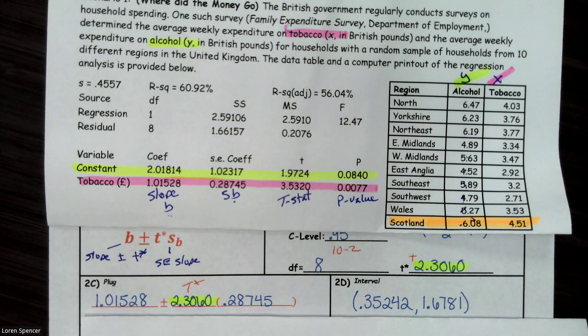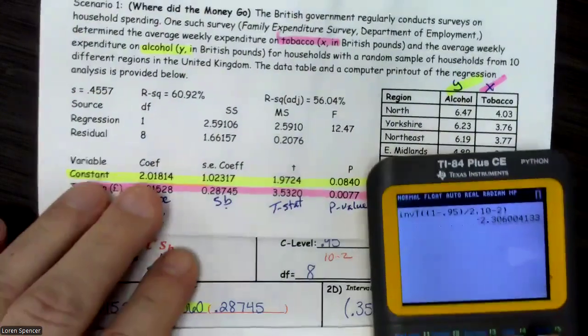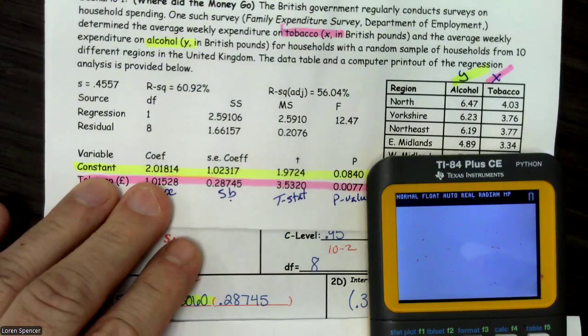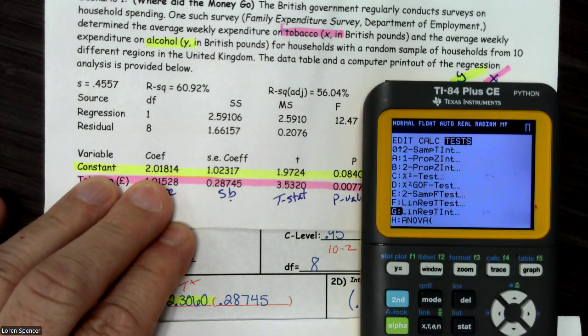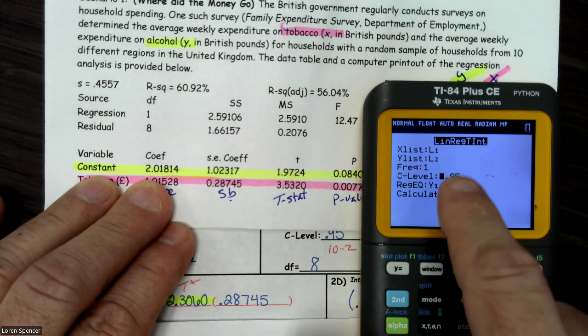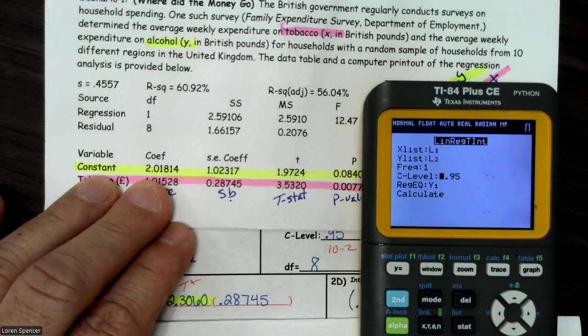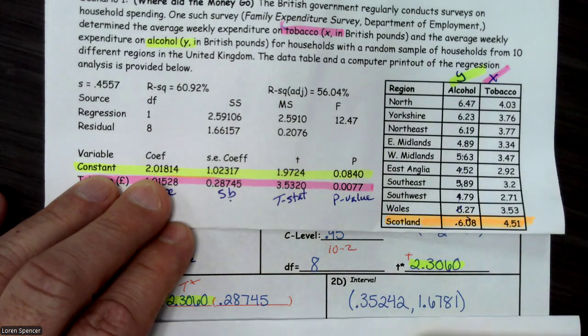Well, we have a couple ways. One is just plain old hard work. The other is from the calculator. Since I input the printout, I can go stat test linear regression t interval L1, L2, because my X's are L1, my Y's are L2, and I put in 0.95 alpha trace. And there's my interval right there.